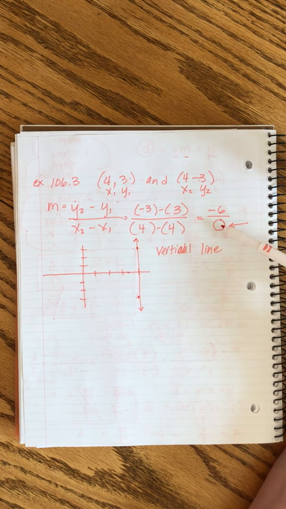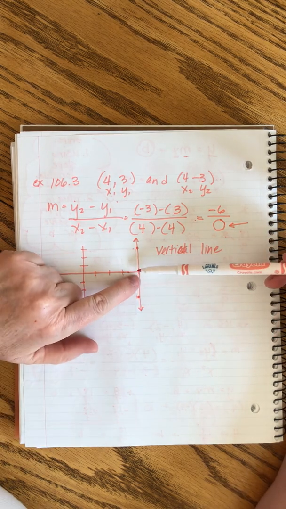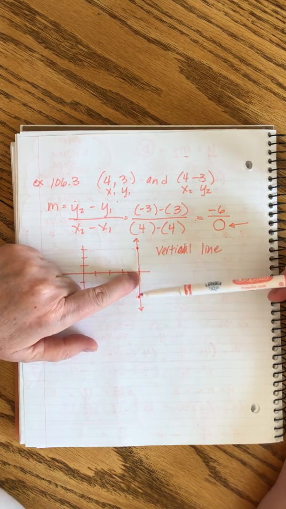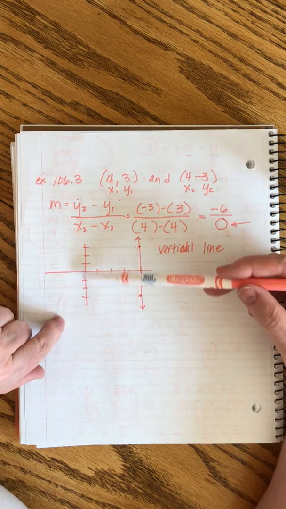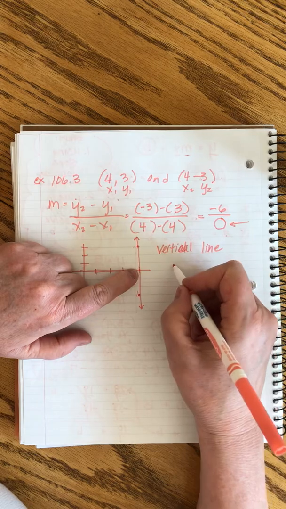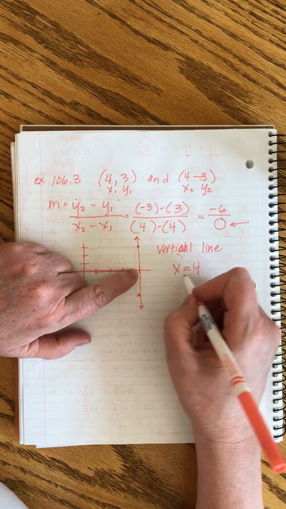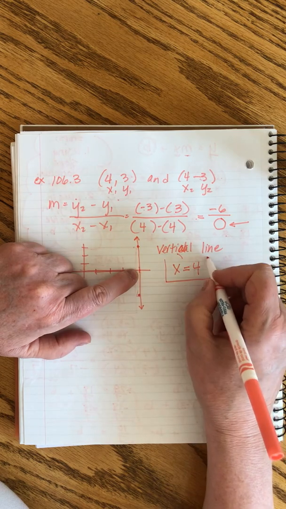That makes sense. What this is telling us is that there isn't a slope to this line, which kind of makes sense because it's straight up and down, right? So what we can see is that no matter what the y value is, this changes, but this does not. x is always equal to 4. So the equation of this line is simply x equals 4. That is our final answer.